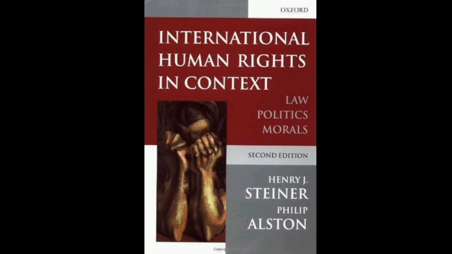3. Human rights and state sovereignty. A major theme of the book is the tension between human rights protection and state sovereignty. Steiner and Alston examine the challenges of enforcing human rights on a global scale, given the principle of state sovereignty that underlies the international system.